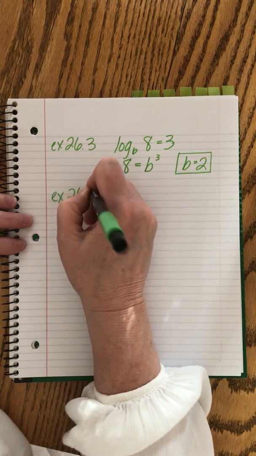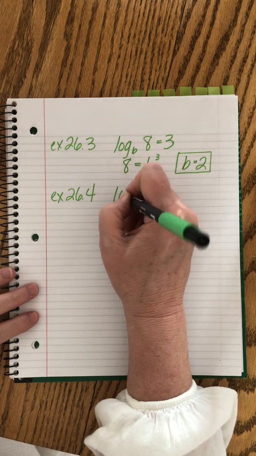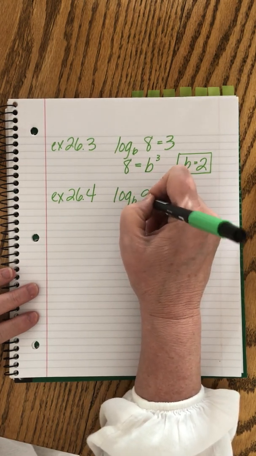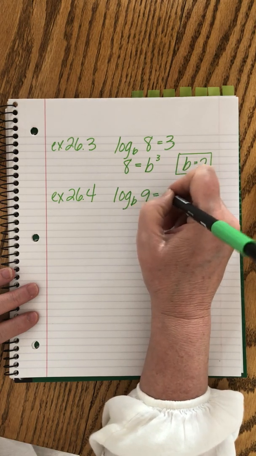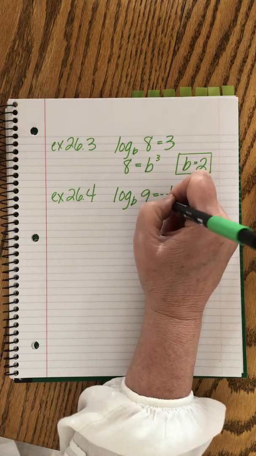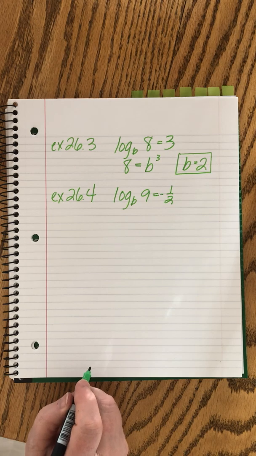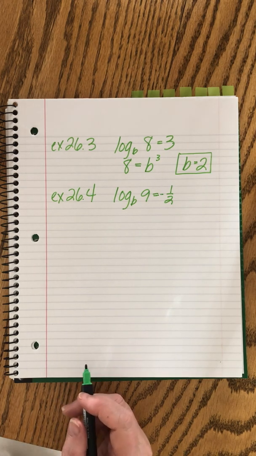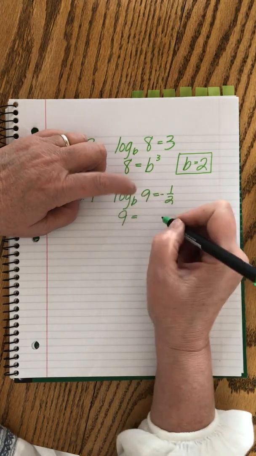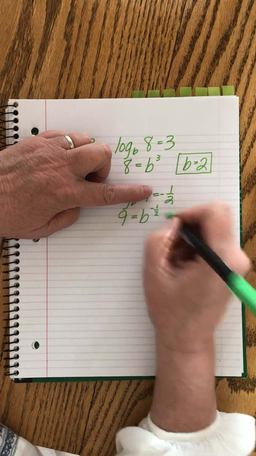26.4. Same thing, we're supposed to solve this. Minus 1/2, that's a minus. All right, so again, we're going to put it into an exponential form so it seems more natural. 9 is the number, b is the base, this is the exponent or log.